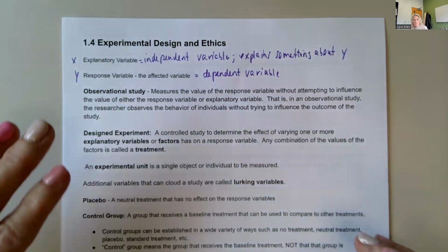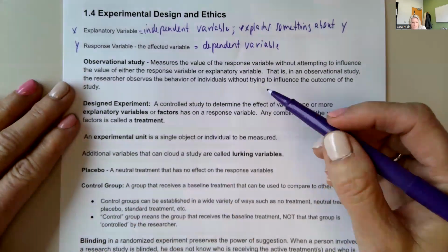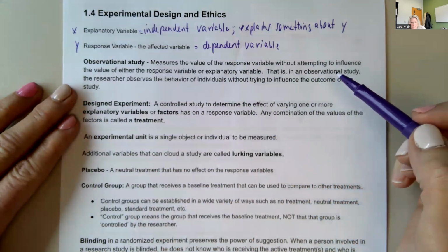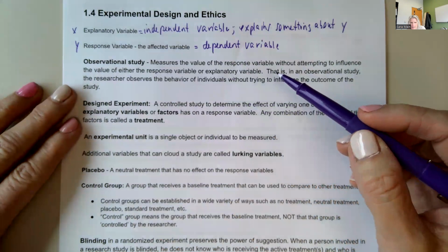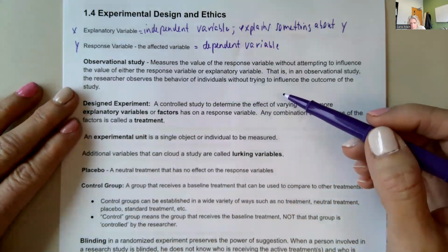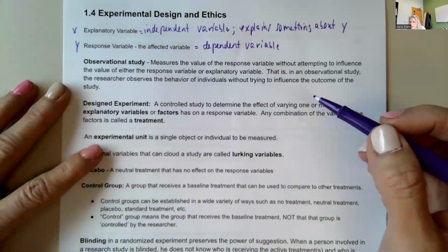There are two types of studies that we're going to look at. One is an observational study. It measures the value of the response variable without attempting to influence the value of either the response variable or explanatory variable. That is, in an observational study, the researcher observes the behavior of individuals without trying to influence the outcome of the study.